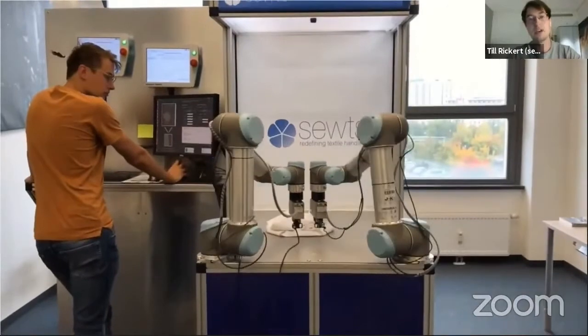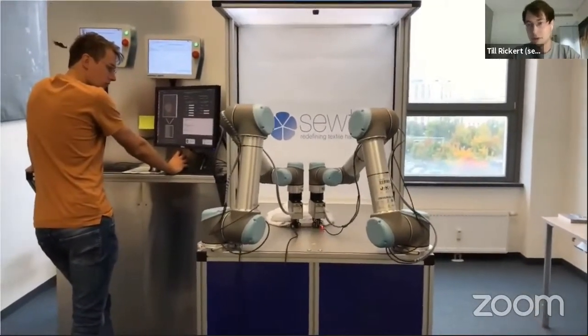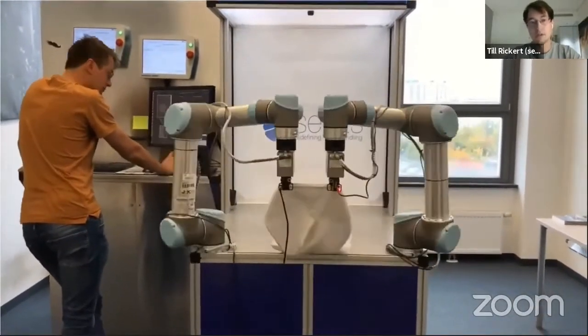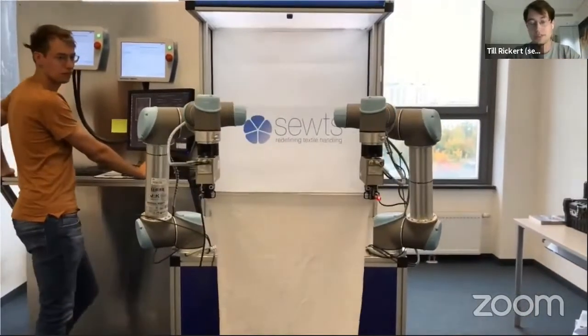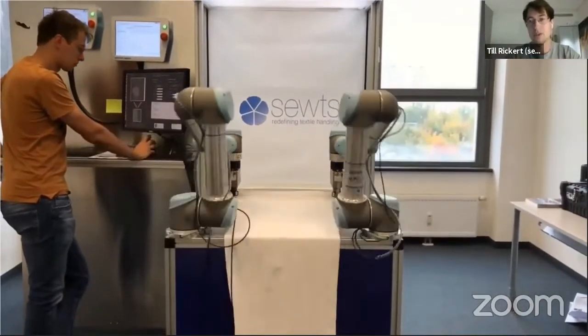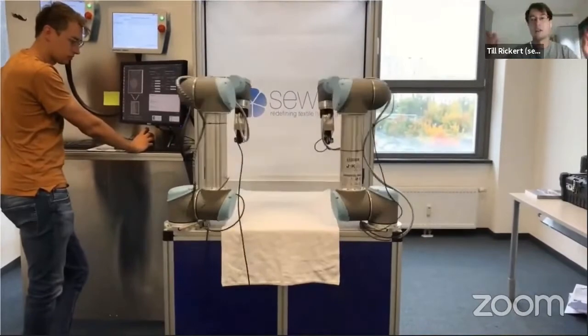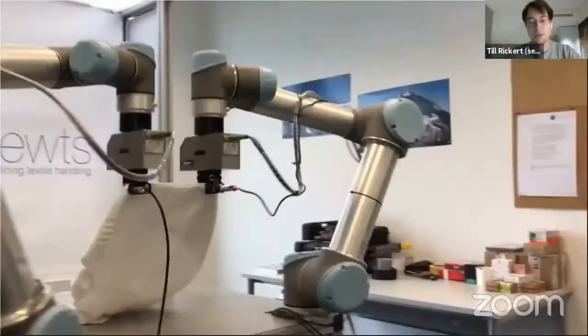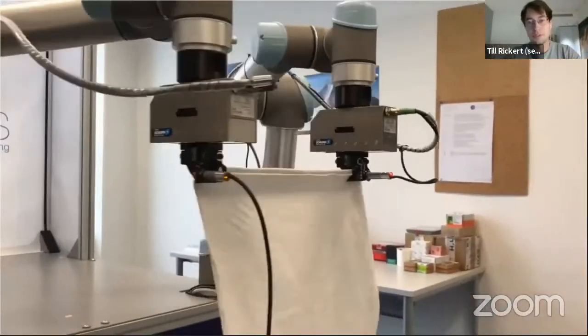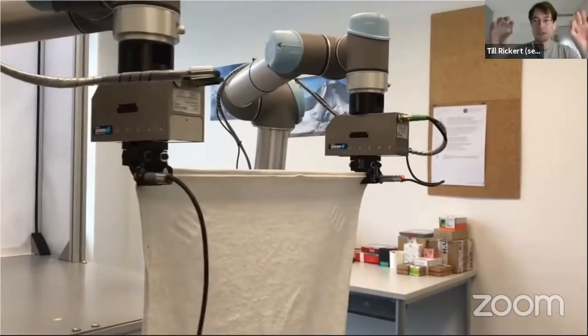If it finds the seam, it calculates the coordinates for the robots. The robots then grip the seam simultaneously at the towel, and they slide it open just like a human would do. So we took the human approach and remodeled it with robotics here. And what you saw here is basically what workers are doing 8 hours every day in industrial laundries.